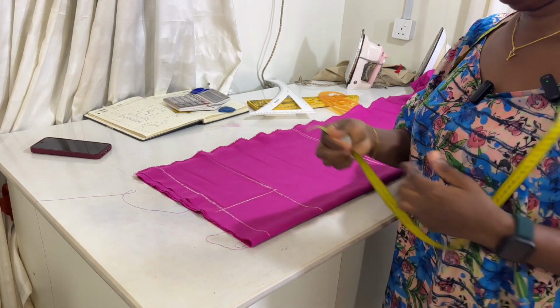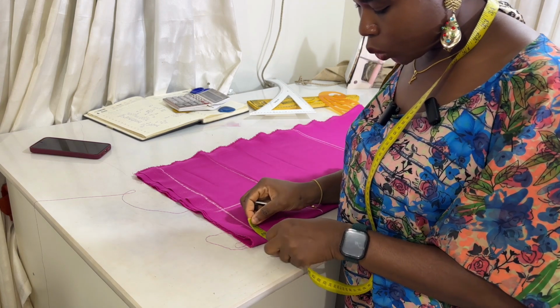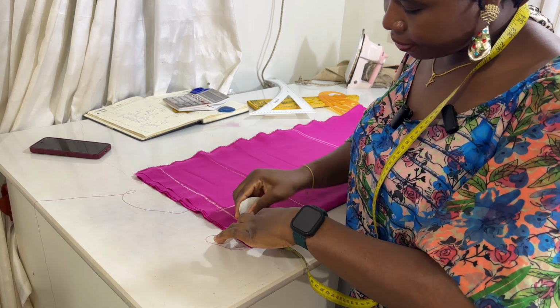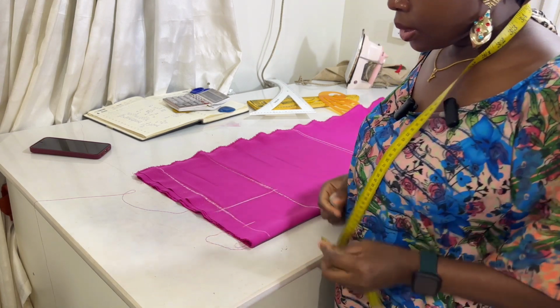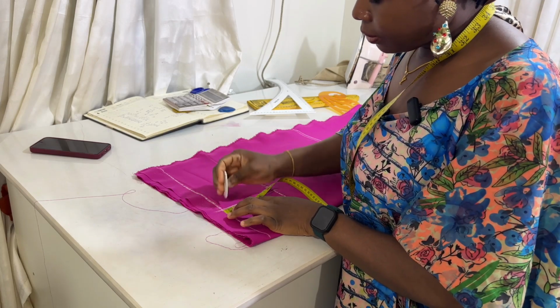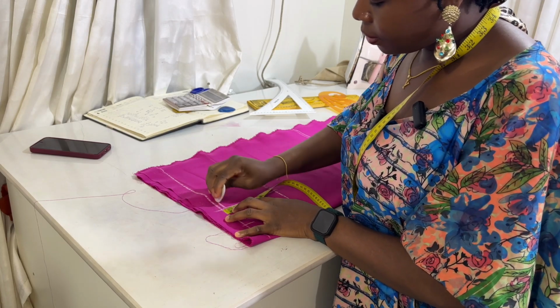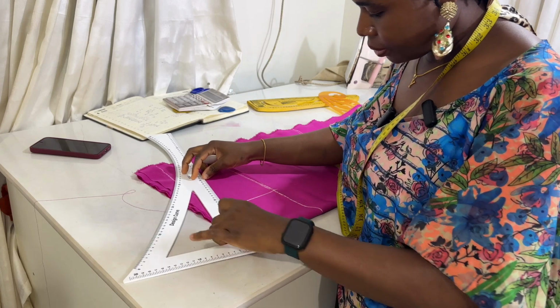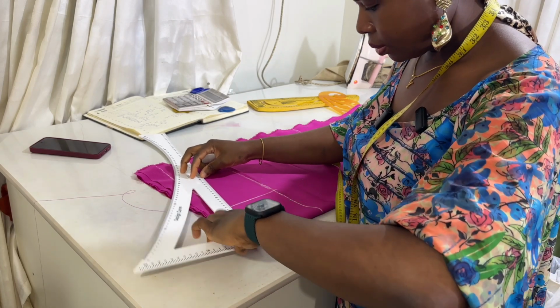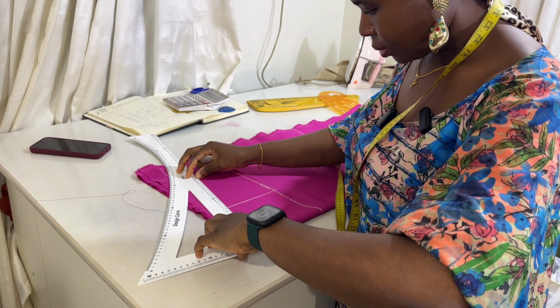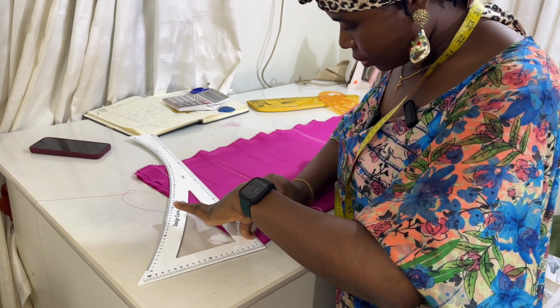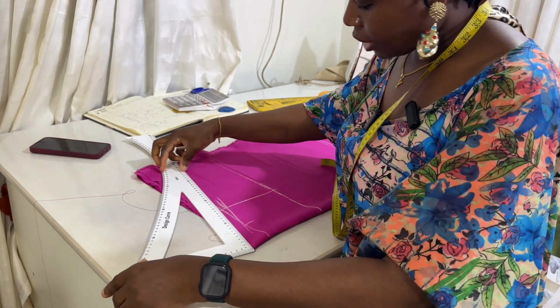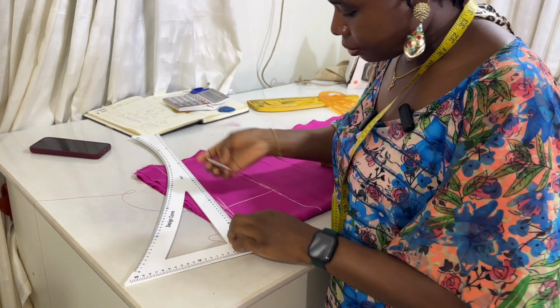So can you see? So here I'm going to measure 2.75, then 0.5. You connect it this way. Add your half-inch allowance to the line again.